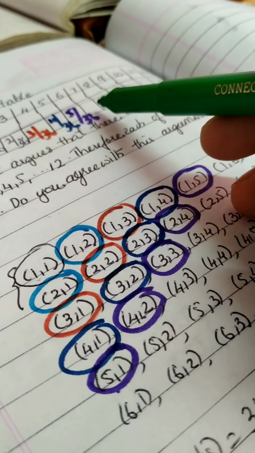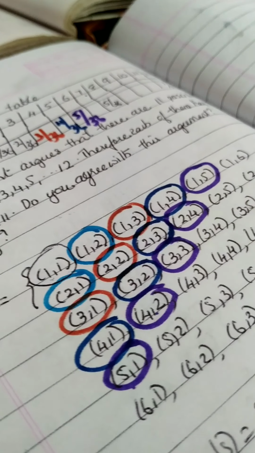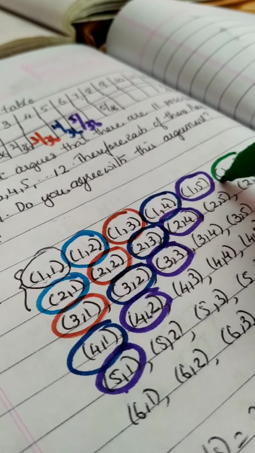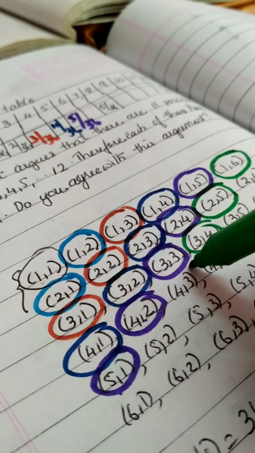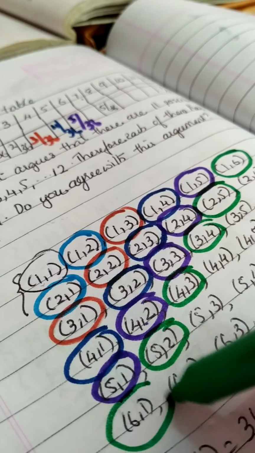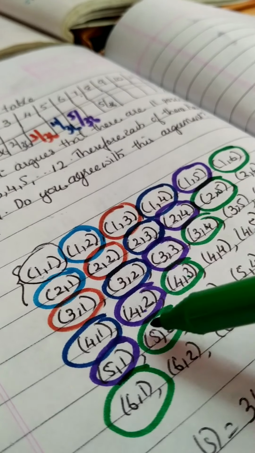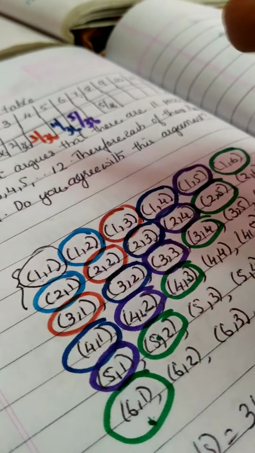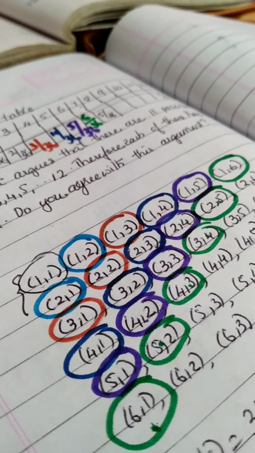And again, the next column is we have to find the probability that the sum is 7. Sum 7 means which all will give you the value as 7. 1, 6 will give you 7. 2, 5 will give you 7. 3, 4 will give you 7. 4, 3 will give you 7. 5, 2 will give you 7. And 6, 1 will give you 7. So how many favorable? 1, 2, 3, 4, 5 and 6. Total number is 36. So you will get the probability value as 6 by 36.